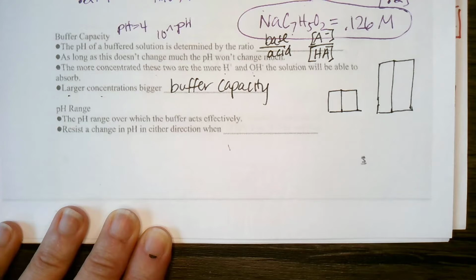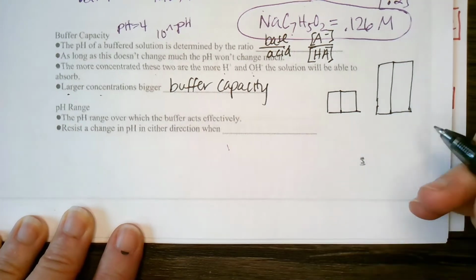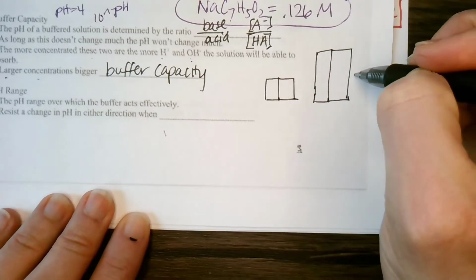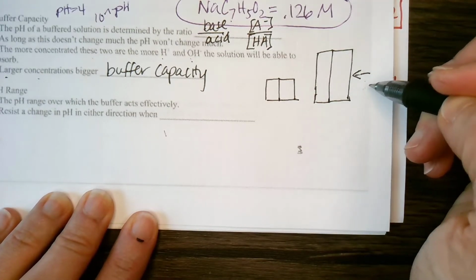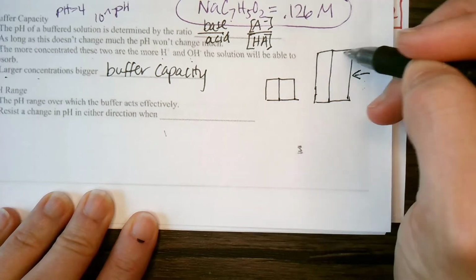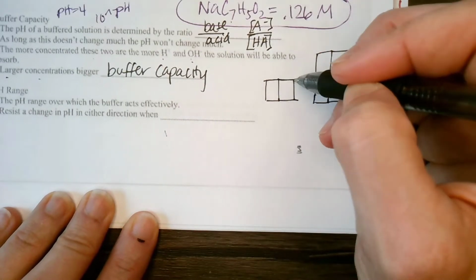As long as this doesn't change much, the pH won't change much. That ratio of A negative, the base, over the acid, and the more concentrated these two are, the more hydrogen ion and hydroxide ion the solution will be able to absorb. Obviously, again, in my bar graph, I have much larger capacity the more concentrated the buffer solution is, if this is my starting point, compared to this.